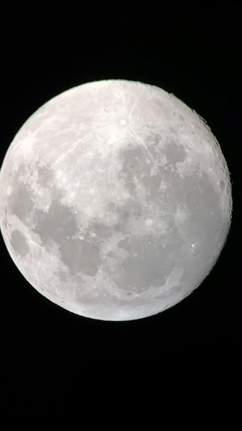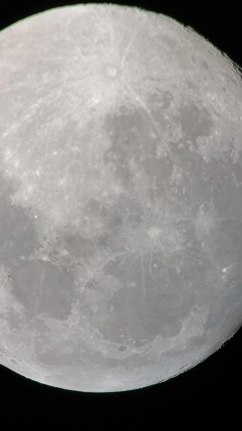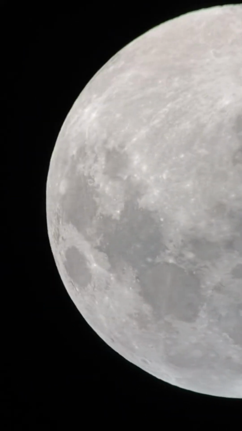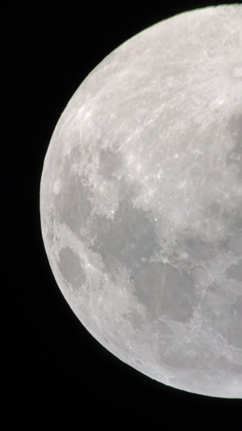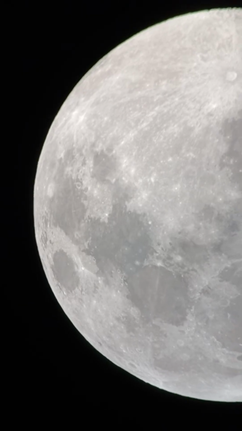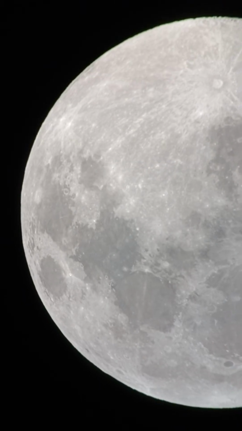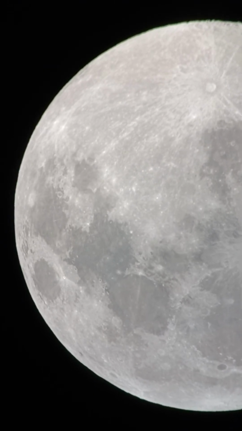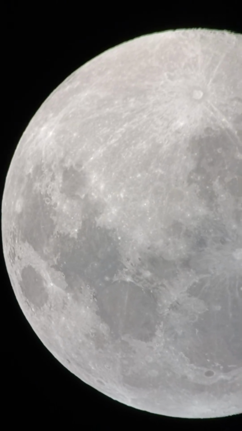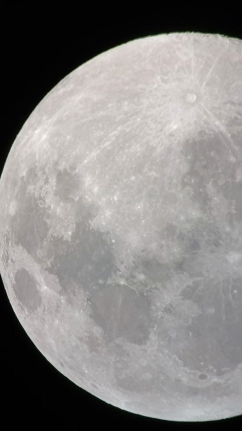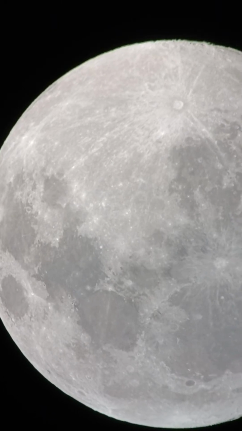Hello, hello, hello. Just hanging out with the moon tonight. It's a lovely, crisp little view. Perfectly clear skies. Love that. This is a live view from Columbus, Ohio. Look at all that detail. Just love it.